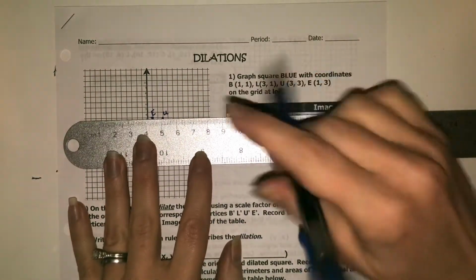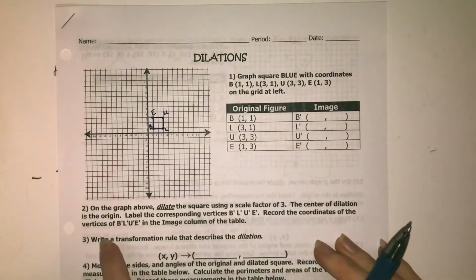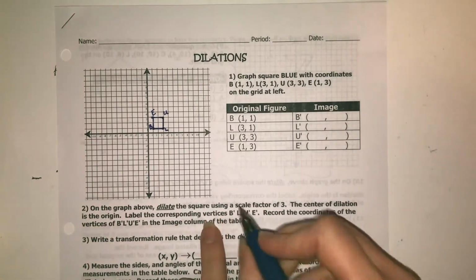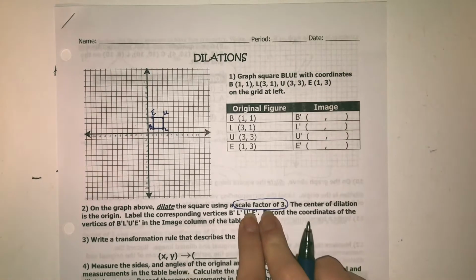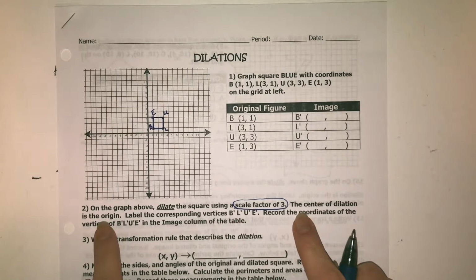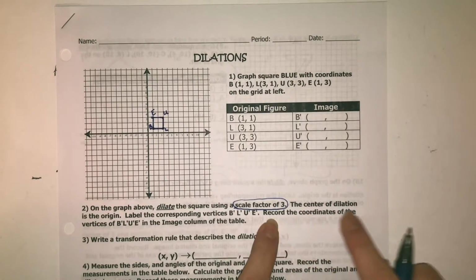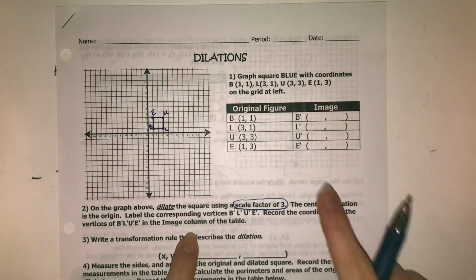Okay. Next, it says, on the graph above, dilate the square using a scale factor of 3. We've talked about scale factors earlier this year. A scale factor is a number you multiply by. The center of dilation is the origin. Label the corresponding vertices B prime, L prime, U prime, E prime, and record the coordinates of the vertices of B prime, L prime, U prime, E prime in the image column of the table.